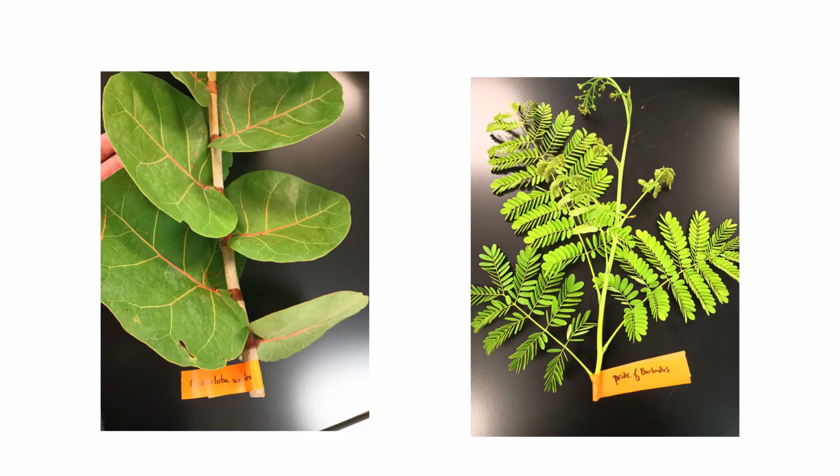This is definitely a compound leaf. Now the question is, what type of compound leaf? Palmate, pinnate, or bipinnate? You can see a central rachis, but instead of individual leaflets attaching directly to it, the leaf divides again into smaller leaflets. That tells us this is a bipinnate compound leaf.